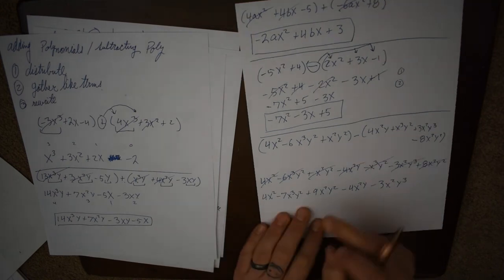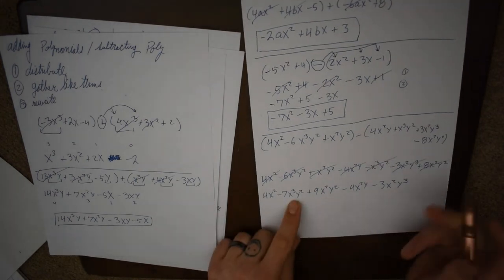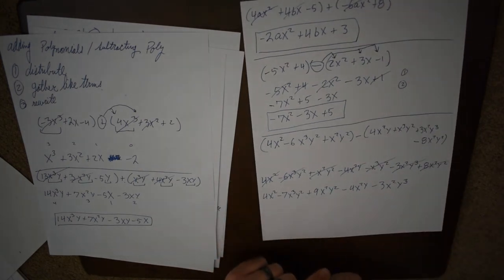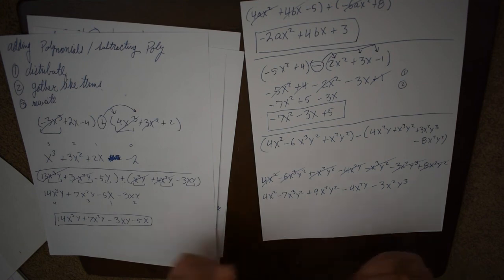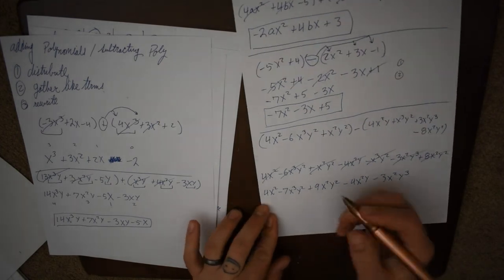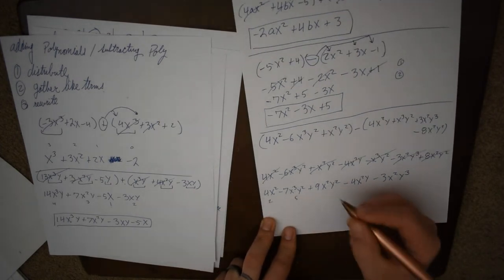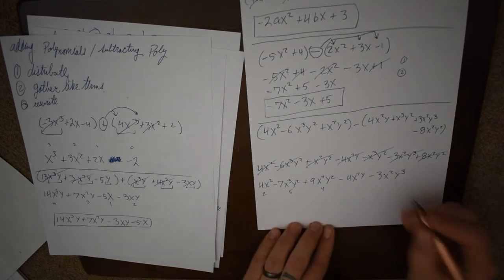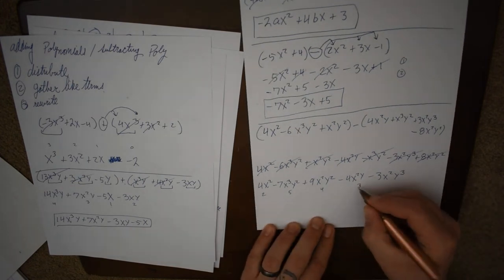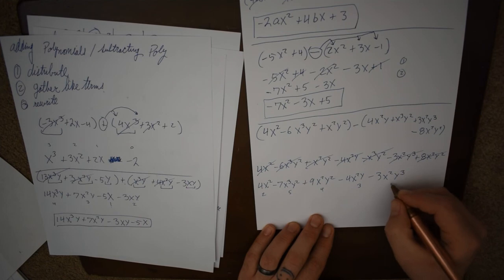We made sure that all of the variables matched identically. And the last thing to do is rewrite them with our degrees decreasing. This term is of degree 2, this term is of degree 5, this term is of degree 4, this term is of degree 3, and this term is also of degree 5.